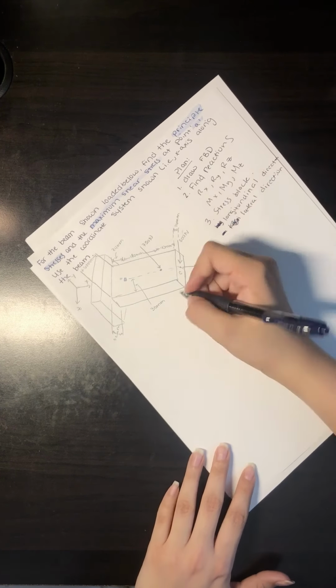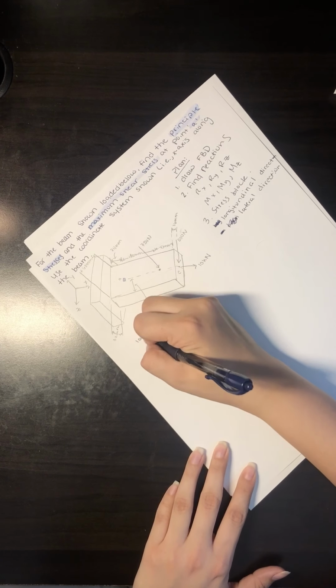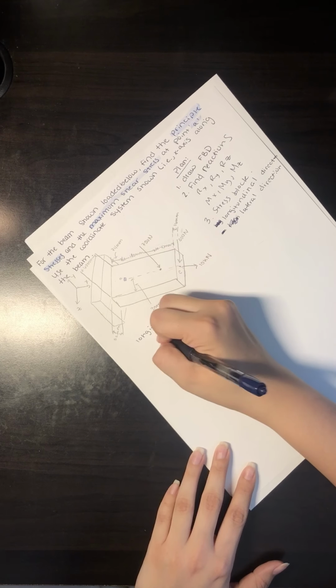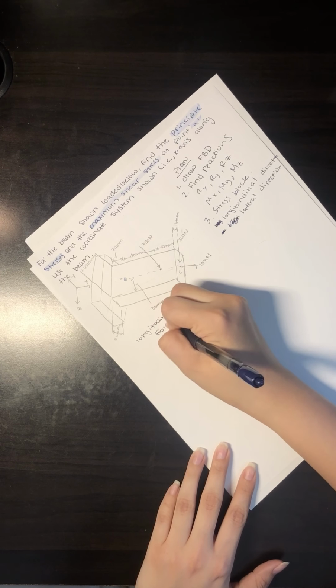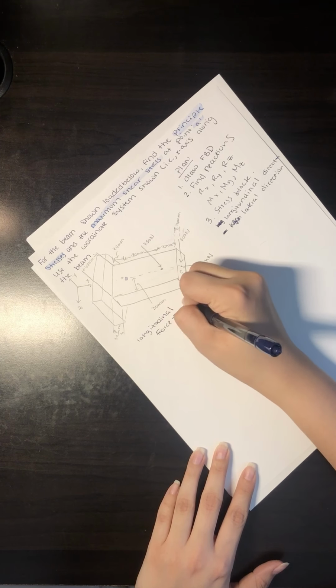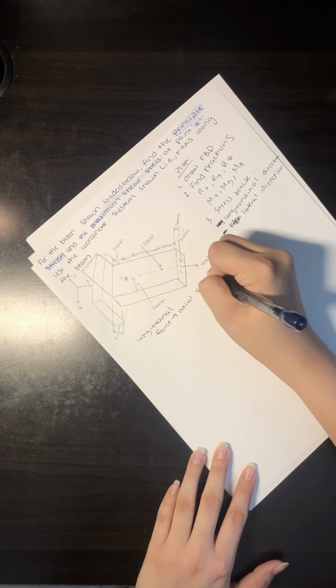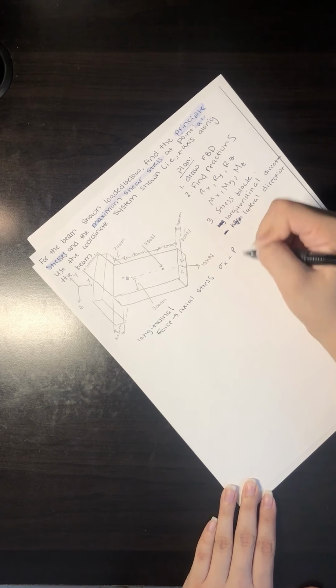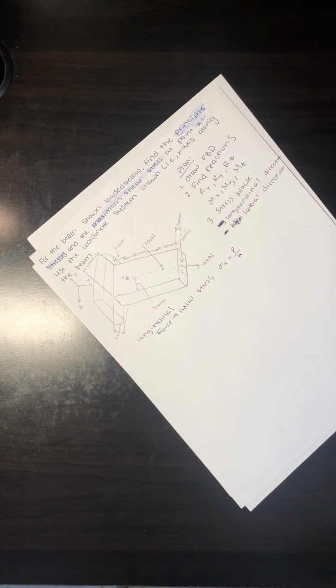Alright, in our longitudinal direction for force, we have axial stress. So sigma x is equal to the applied force over the area.